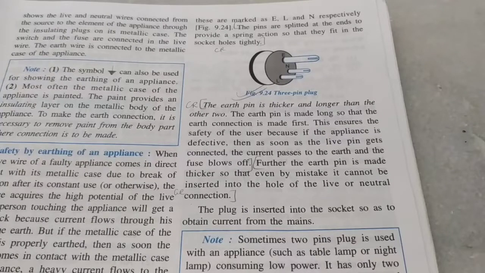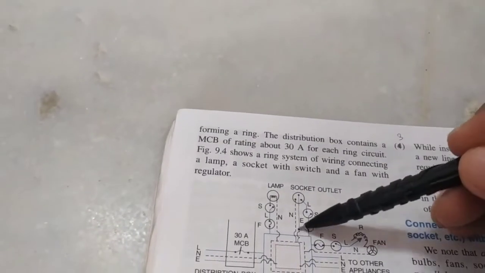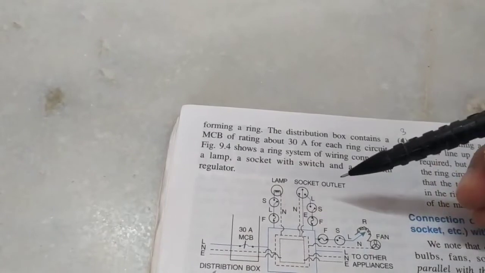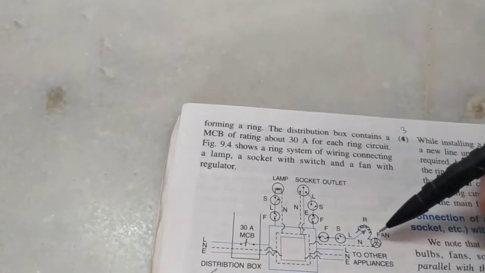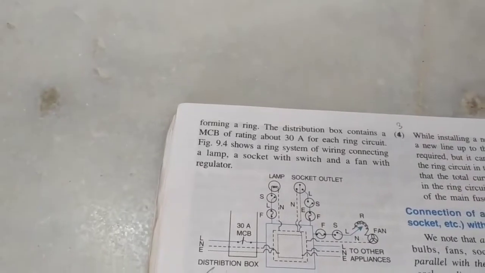Also, for the light, all the lights in the houses, there is no earthing wire connection because they are not handheld devices. If you look at this diagram, you will notice that for the socket outlet there was an earthing connection, but for the lamps there was no earthing connection. Even for the fan there is no earthing connection because we don't touch the fan often. Earthing is required for things like AC, refrigerator, washing machine, which are handheld.